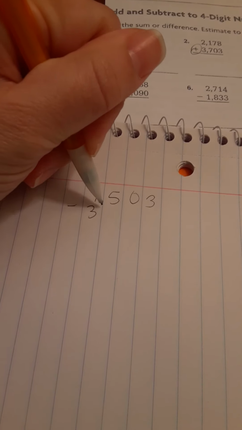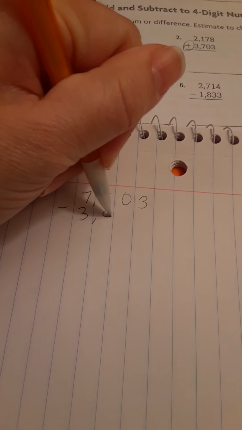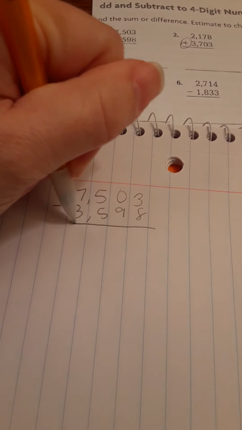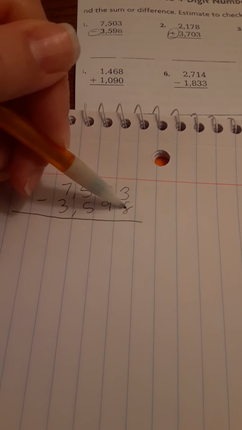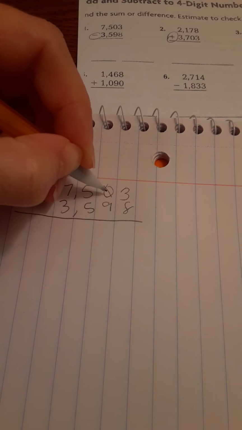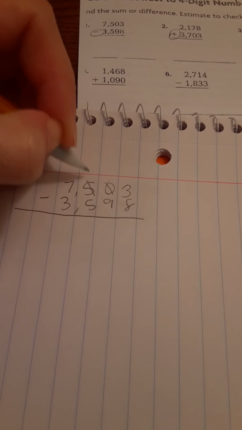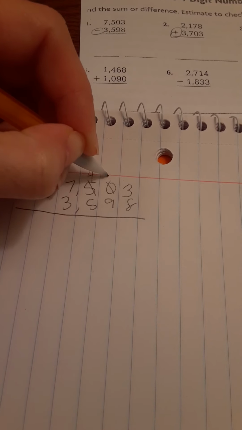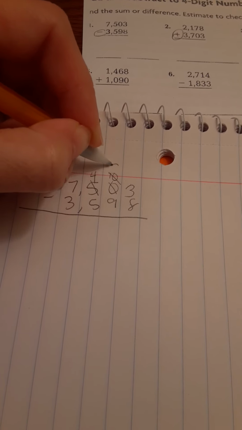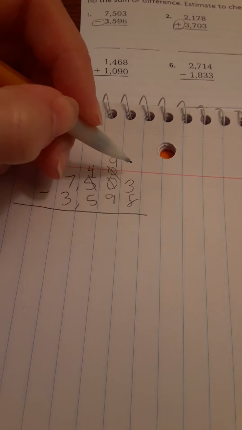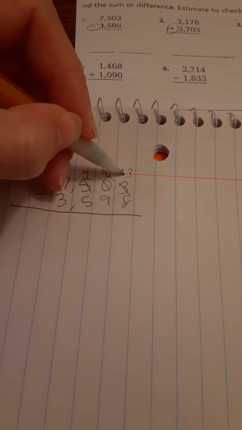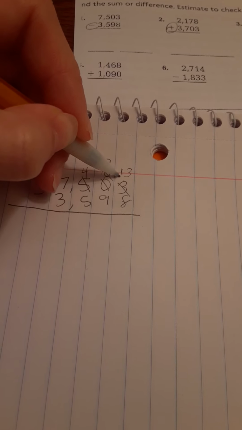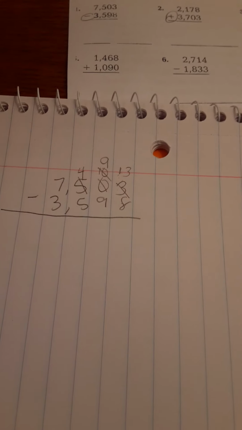Minus 3,598. If I have 3 ones and I'm trying to remove 8, I don't have enough, so I'm going to have to go next door. Unfortunately, that's a 0, so I'm going to have to go all the way over here. Make that a 10. Take 1 away to make it 90. You add the 10 back here. 3 plus 10 would be 13. Now I have enough to do it.